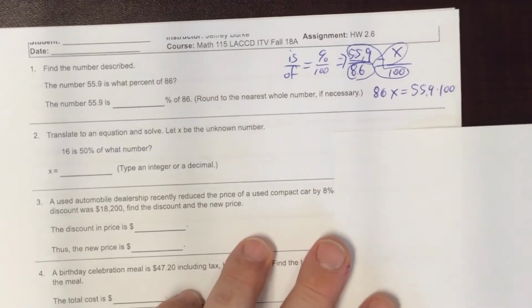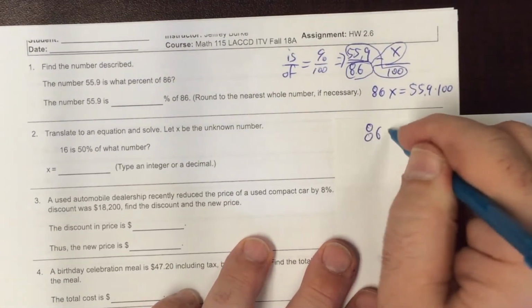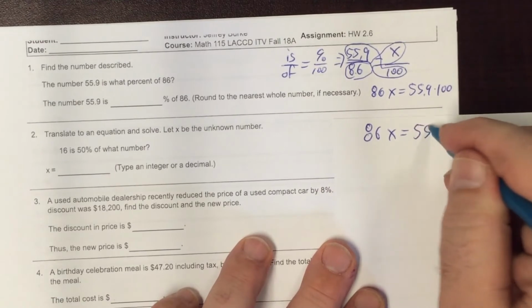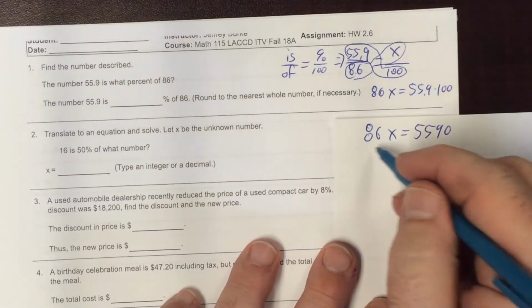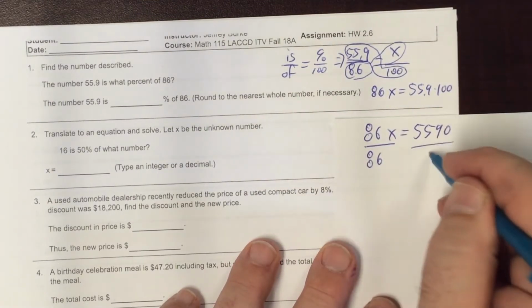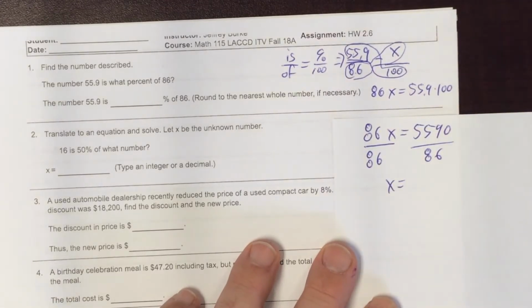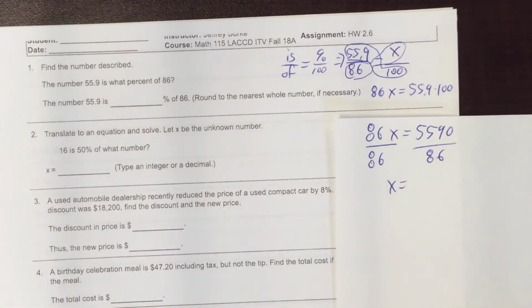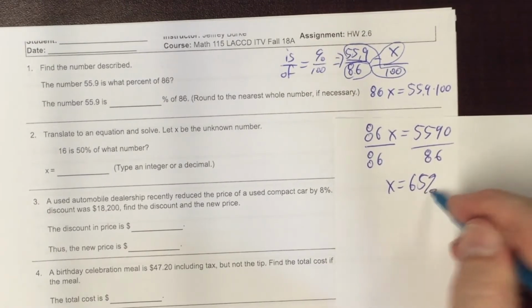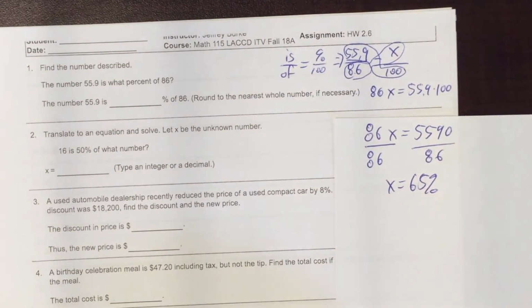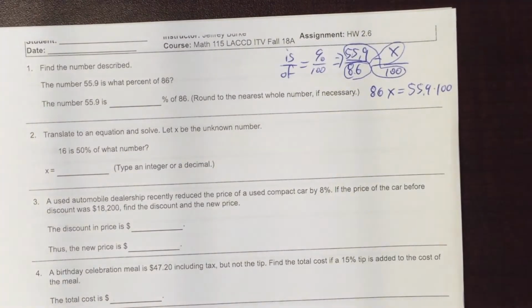If you do this in your calculator, this is going to be 86x equals 5,590. So if we're going to get the value of x, rounded to the nearest whole number if necessary, I'm going to divide both sides by 86. If I take 5590 divided by 86, I'm going to get 65. So my final answer is 65, and because it's a percent, it's going to be 65% for that question.